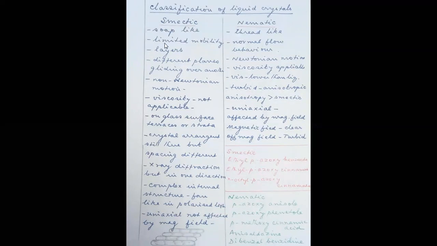will have a limited mobility. They do not move fast. Limited mobility. And also you can see layers like arrangement, which means that suppose if you take the smectic liquid crystal and flow it over a glass plate, you can see different planes gliding over another. One plane will flow and another plane will flow over that, and another plane will flow over that, different planes gliding over another. And also the motion is a non-Newtonian motion.